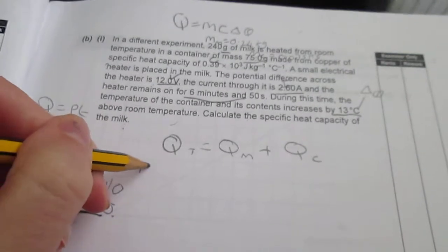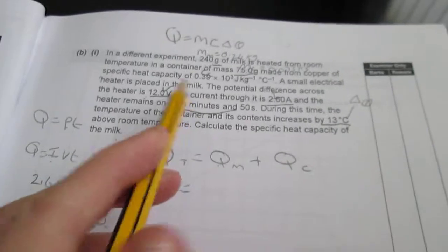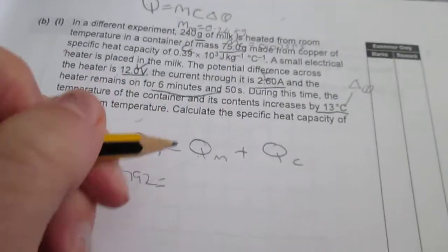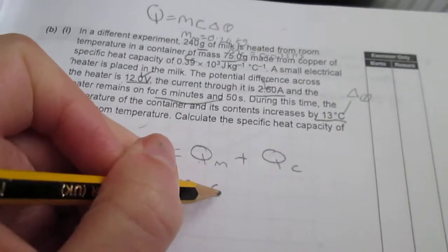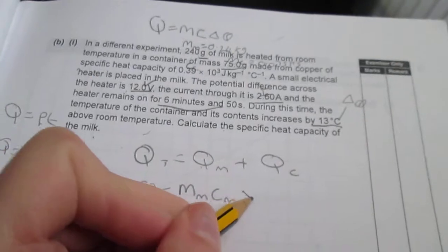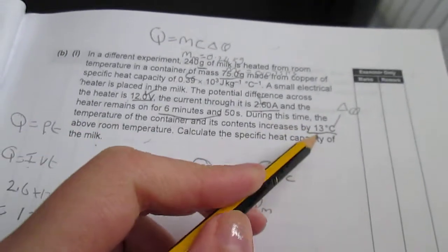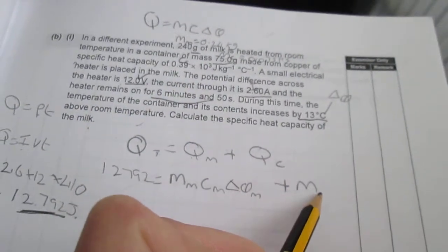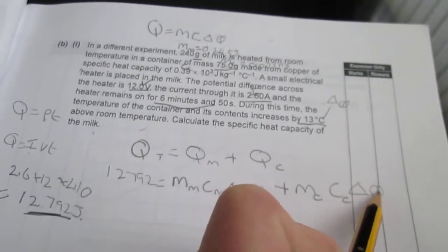It is 12792, and it is equal to, now I'm going to put in my values for specific heat capacity. I'm going to write that equation first. It is the mass of the milk times the heat capacity value of the milk times the change in temperature of the milk. In this case, both copper and milk changed by that amount, plus the mass of the copper times the heat capacity of the copper times the change in temperature of the copper.